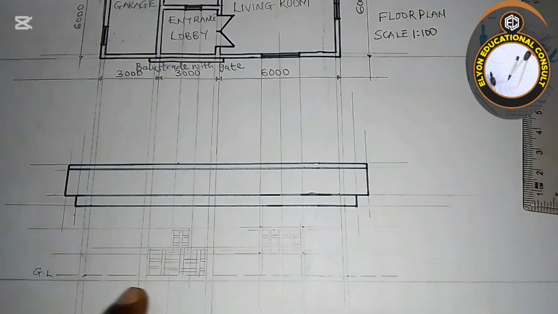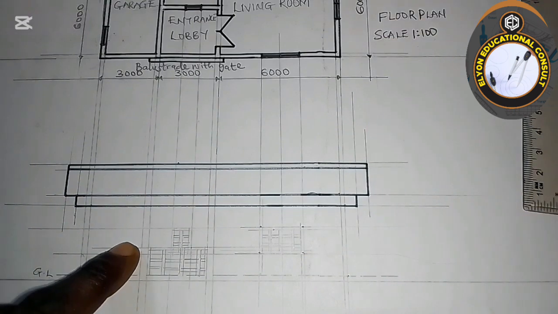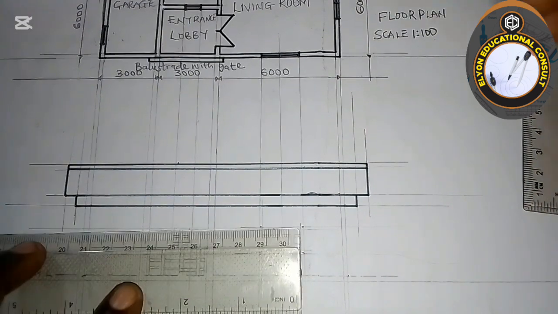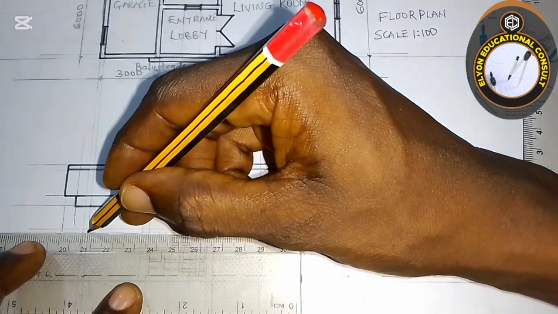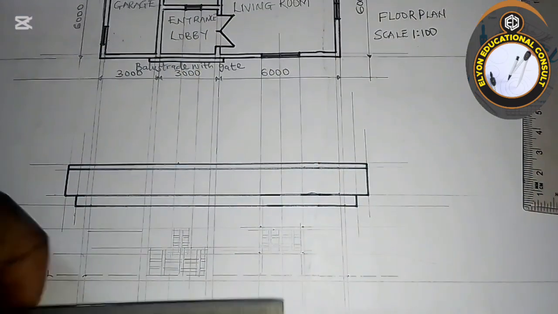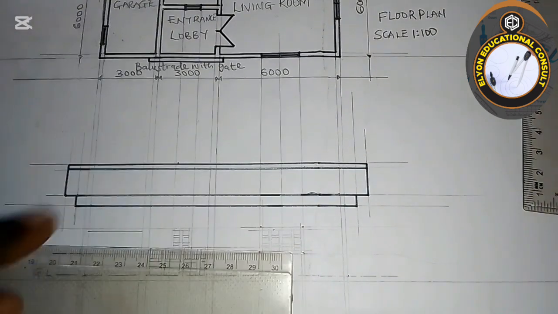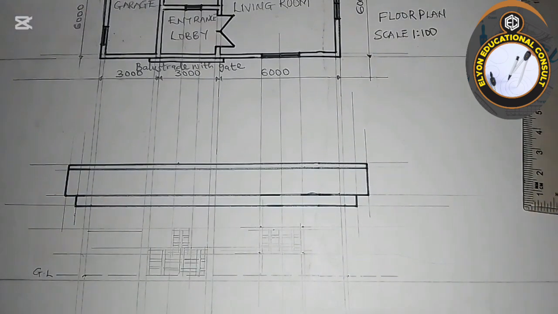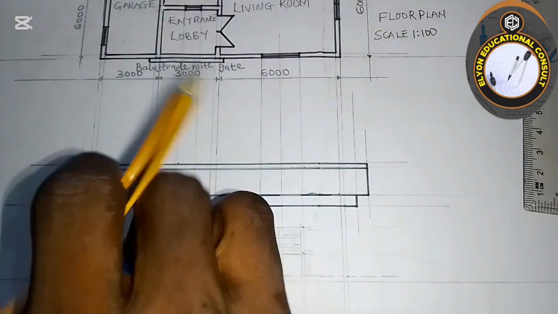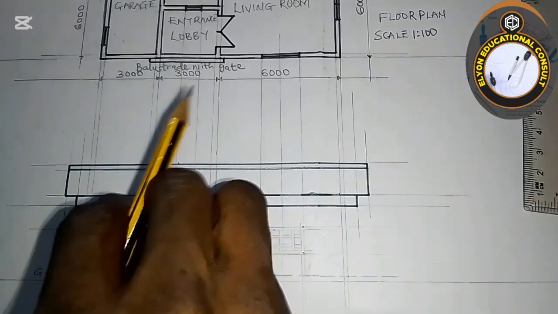Then to this part now, we need to fix in the roller shutter. The roller shutter done. So we have this. So let me remove this construction line.